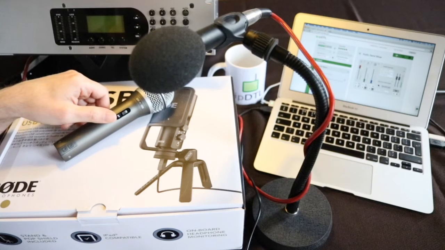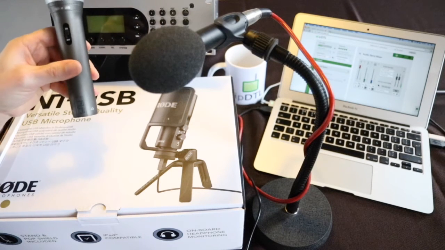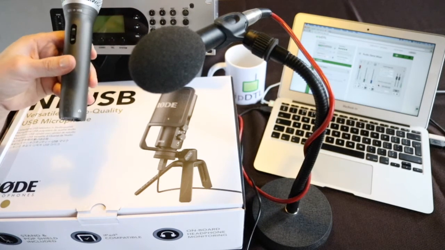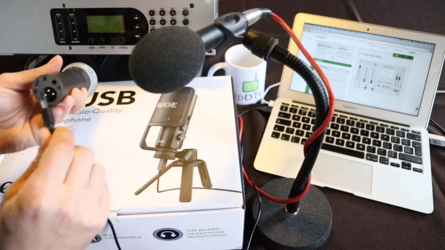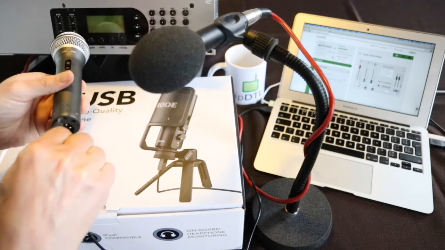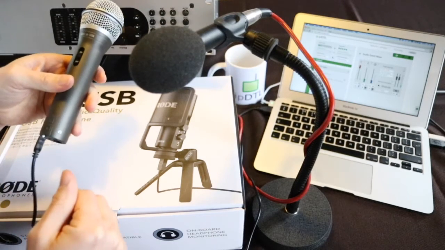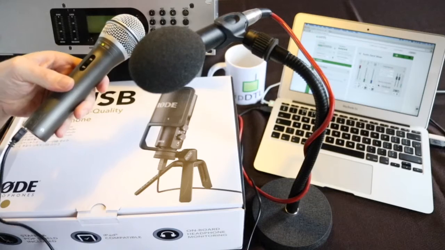Let's look next then at a handheld USB microphone. This is the Samson Q2U. It's towards the lower end of the market. It has a USB and XLR socket on the bottom, so you can use it as an analog mic. I'm going to connect the USB to the computer, make sure that the switch is turned on.